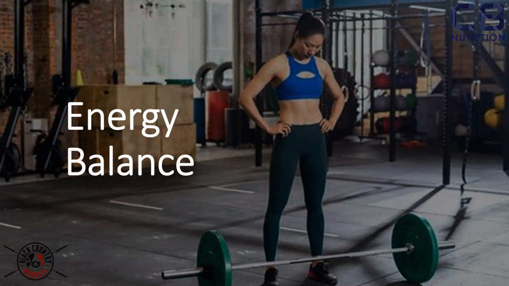So first of all, we're going to touch on energy balance, which underpins everything that we do with nutrition, and making sure that we get our energy balance right. We understand what energy balance is and how we manipulate that, and also what are the consequences if we don't get that right, which we'll come on to later on.